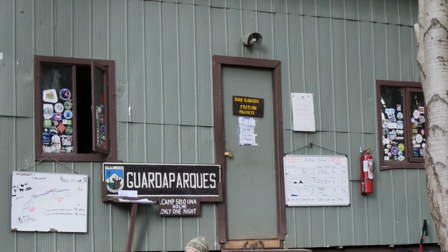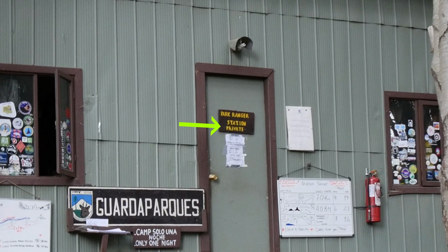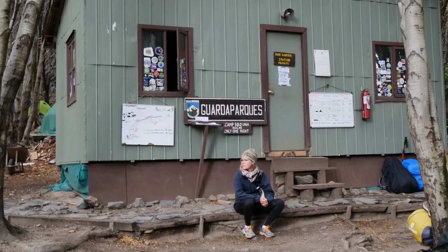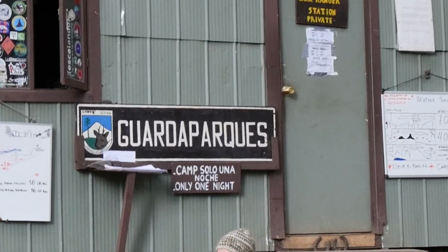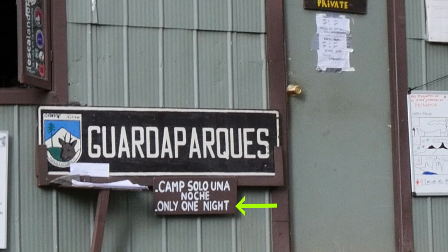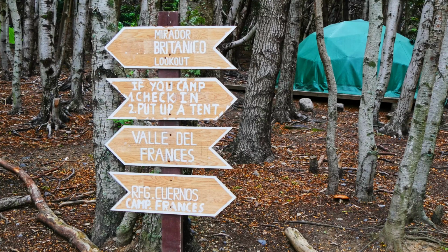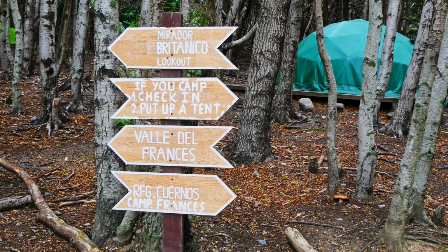It had some serious problems in terms of availability of the staffing. The posted requirement of only one night stay makes it practically impossible to fully explore the adjoining Francis Valley for hikers on the O Trail.